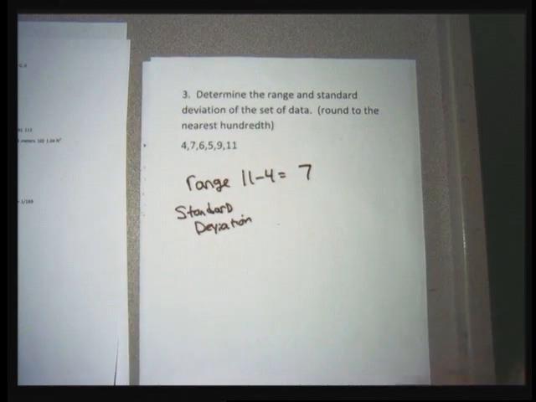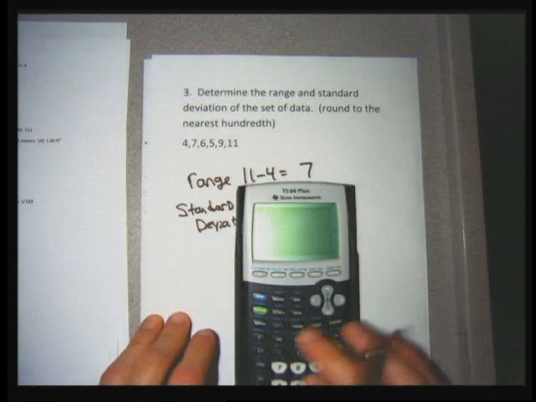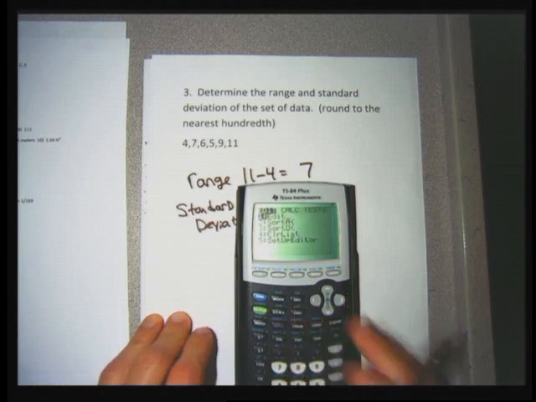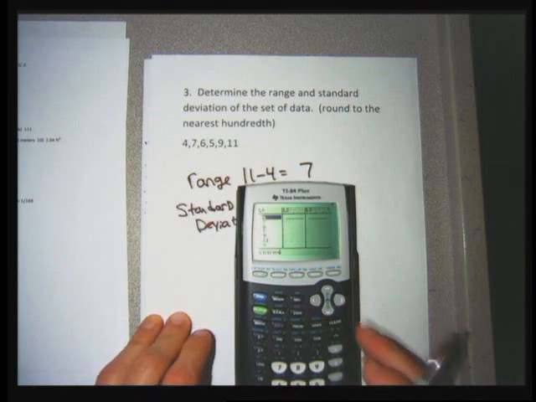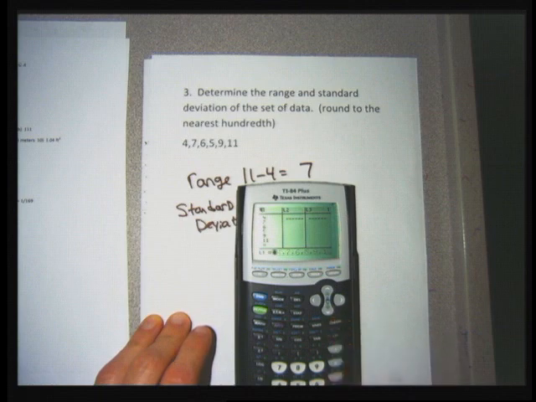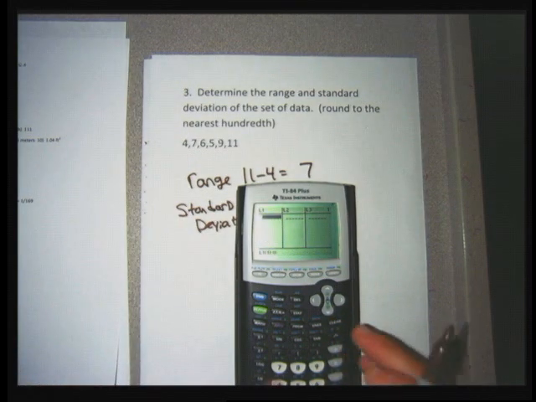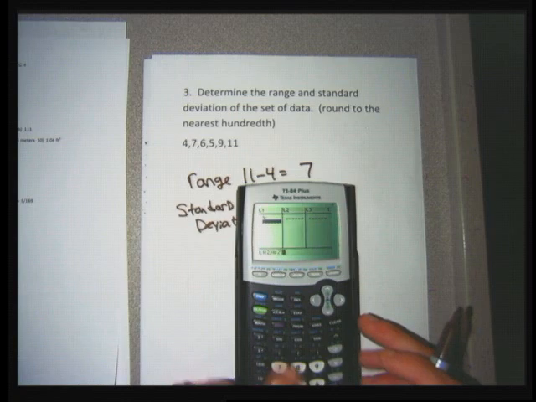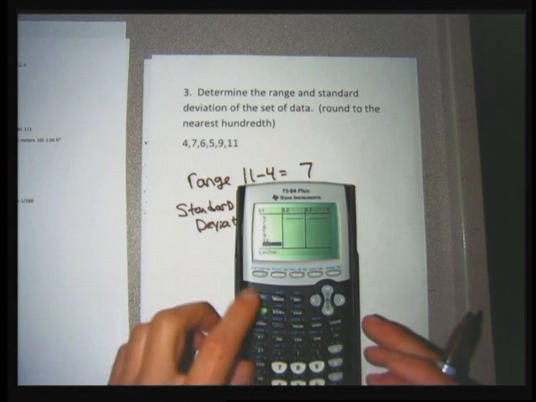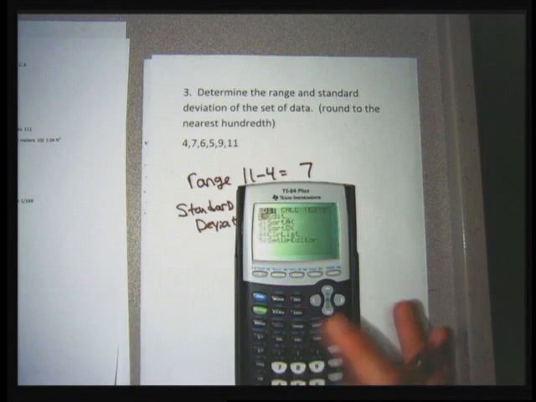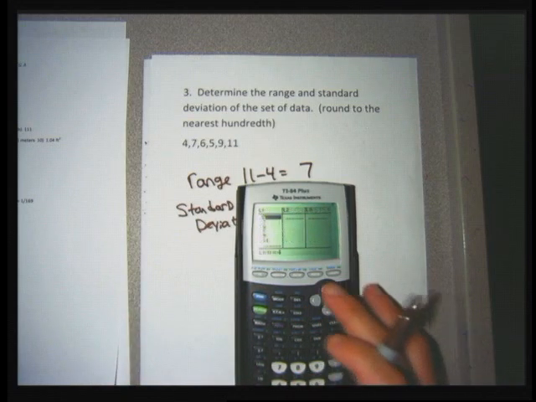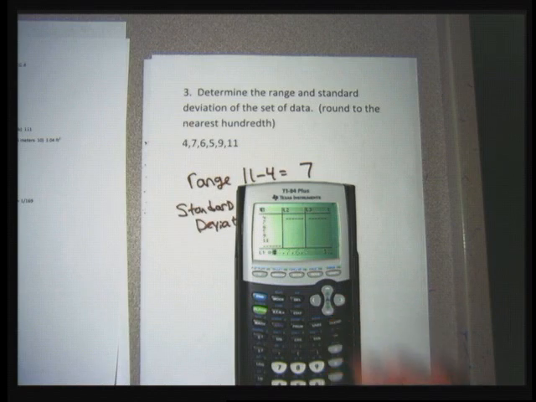To do this, I hit the stat button on my calculator, hit enter, and then I go up to the top of my list and hit the clear button and hit enter. It clears out the data. Fill in the list with 4, 7, 6, 5, 9, and 11. So what I did there is hit my stat button, hit enter and edit, went up to the top of the list, hit the clear button and hit enter to clear it, typed in my data, 4, enter, 7, enter, 6, enter, 5, enter, 9, enter, 11, enter.